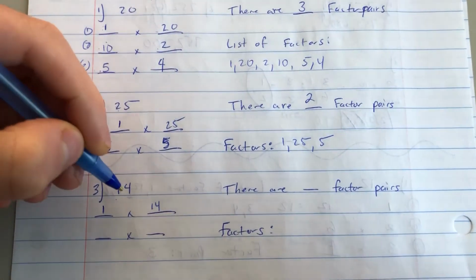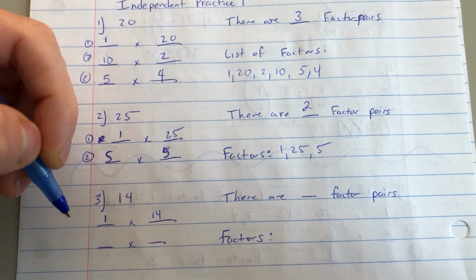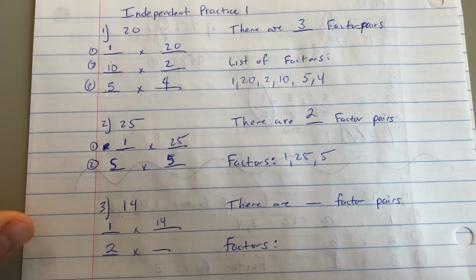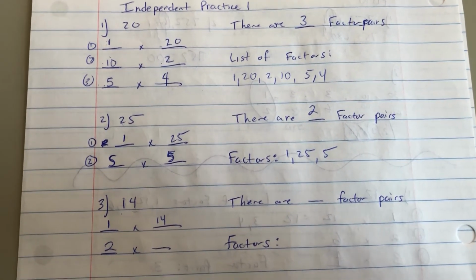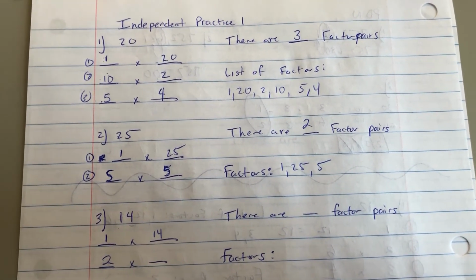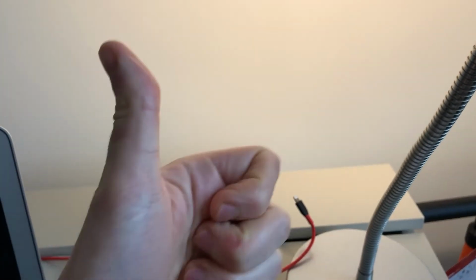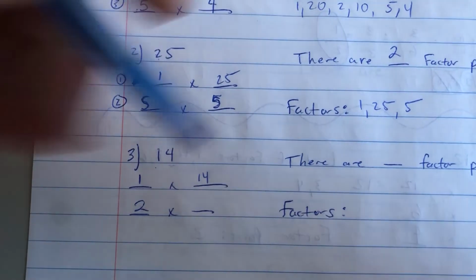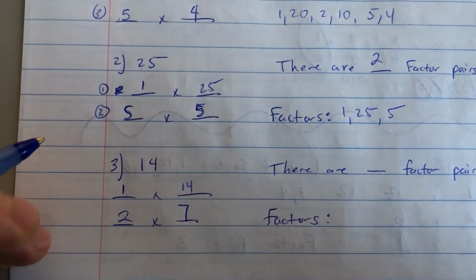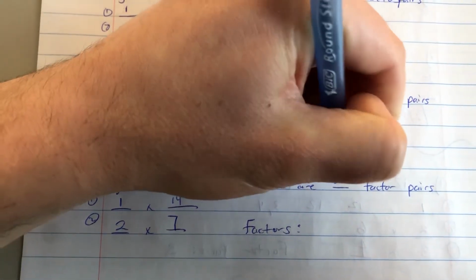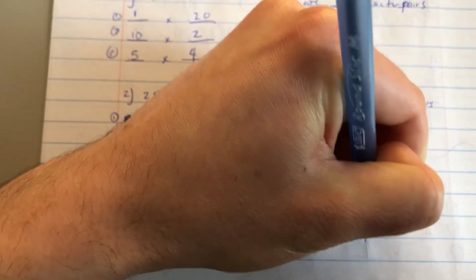Can I divide this number by 2? Yes, I can, because there is a 4 in the ones place, so it is an even number, and even numbers are divisible by 2. So I know I can multiply this number by 2 and I'll land directly on 14. I'm going to roll my 2s until I get to 14. 2, 4, 6, 8, 10, 12, 14. It took me 7 times to roll my 2s and get to 14, so 2 times 7 equals 14. There are 2 factor pairs, and the factors are 1, 14, 2, and 7.